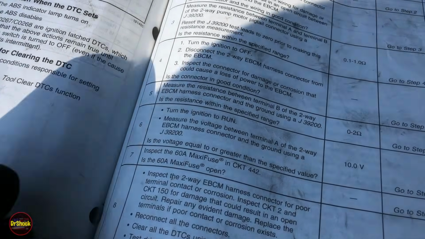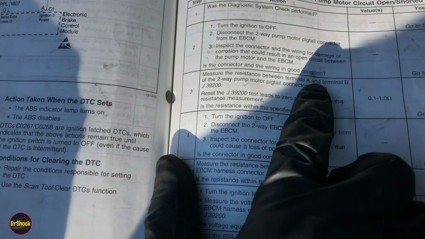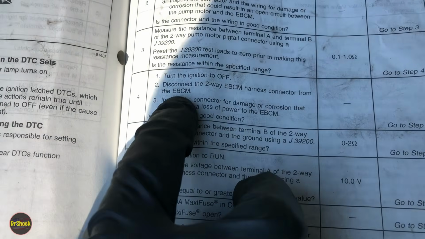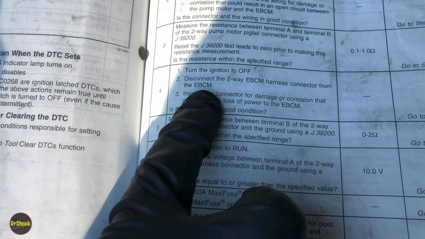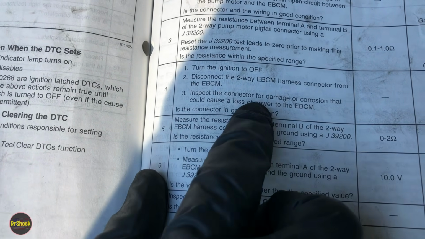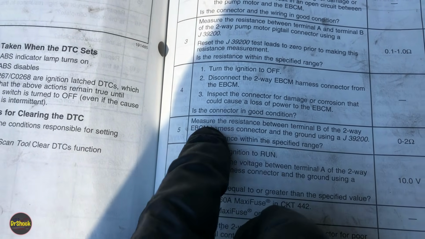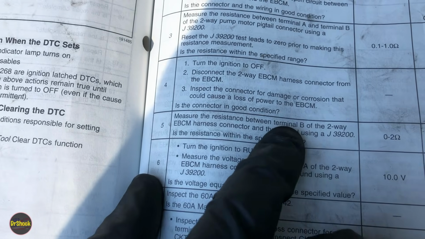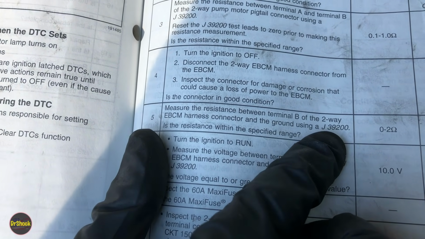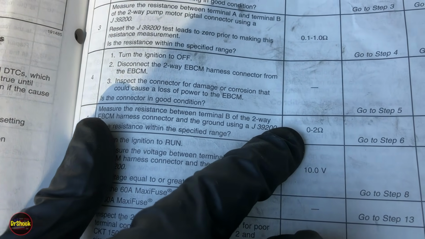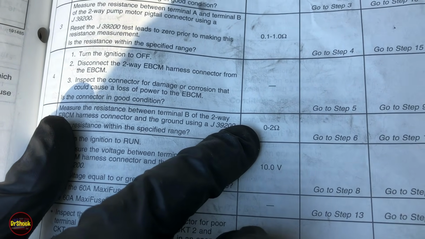If we take a look at the manual here, we did this first test where we measured the two terminals in the connector coming from the pump pigtail, and I said you wanted that to be between 0.1 and 1.0. We passed that. We came down here. We disconnected the EBCM connector C3. We took a look at it. It's not broken, damaged, cracked, or rusty at the connectors. We go on to this test here, and we measured between terminal B, which is the negative, over to a ground. J392200 is just GM speak for a digital voltmeter. And we want between 0 and 2 ohms, and we're getting just a tad over 2 ohms.